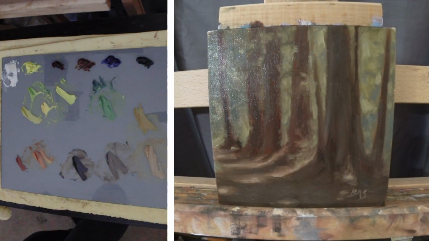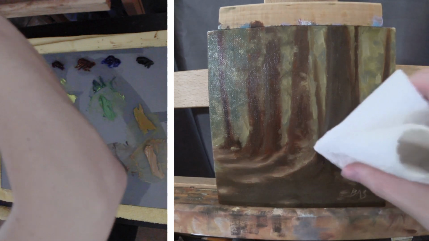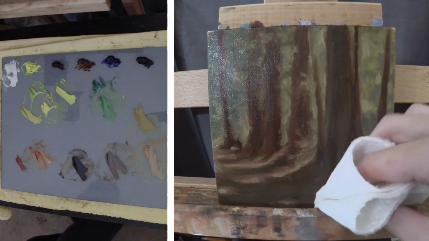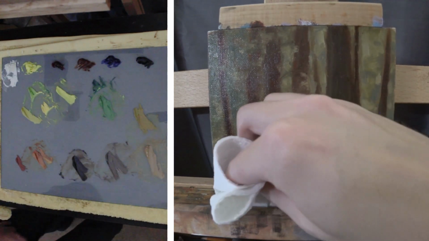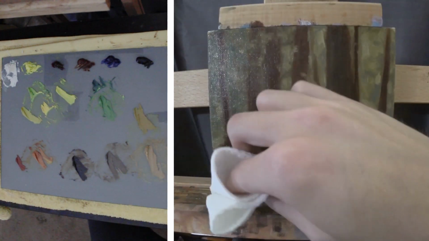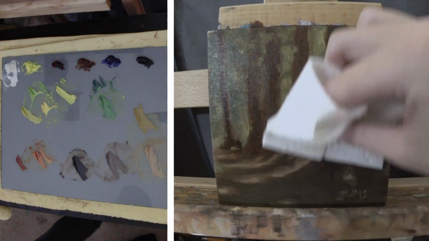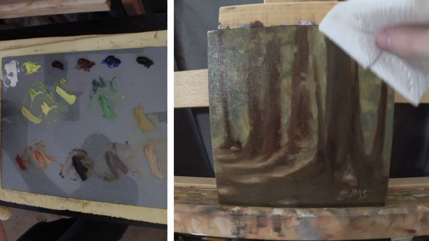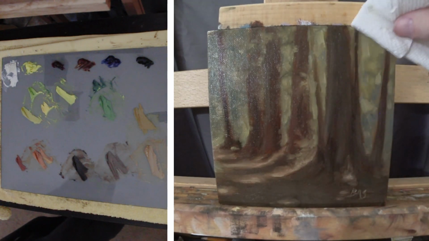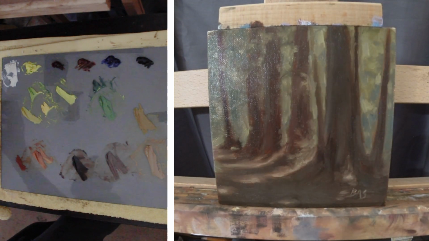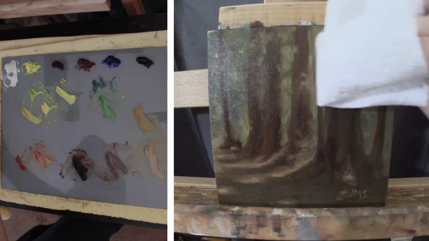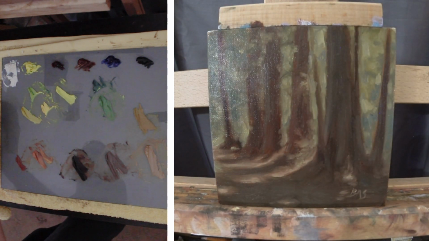I've read in the oil painting manuals, those books, they say to use a silk rag. And I'm not really sure how you clean silk or if you can reuse it. This might be something I experiment with in the future. But for a small painting like this, I will just use a paper towel. All right, so I think I got as much excess off as I can.